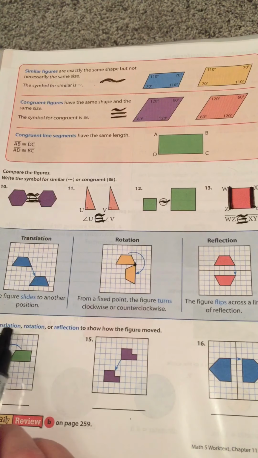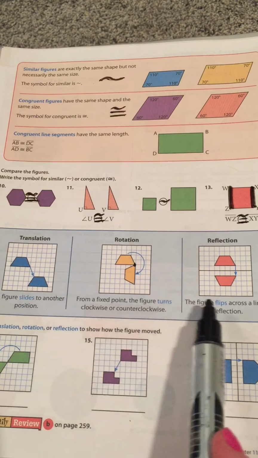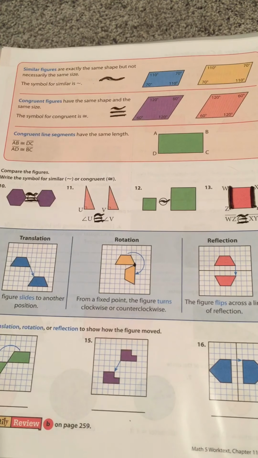So what we're doing here on numbers 14, 15, and 16, you're going to tell me, is this showing a translation, rotation, or reflection? Kind of look at your arrows, look at the examples we have in the blue box, and go ahead and fill that out now.